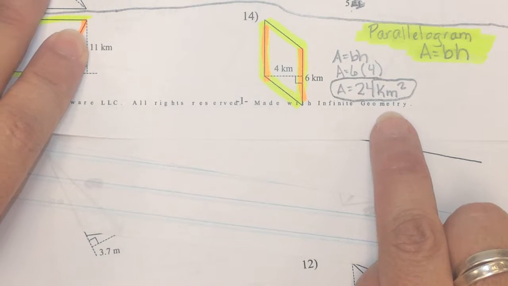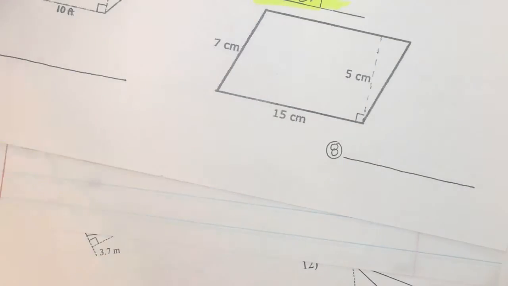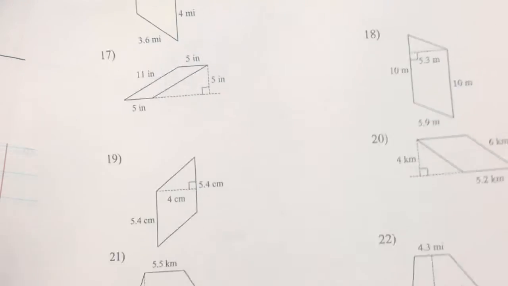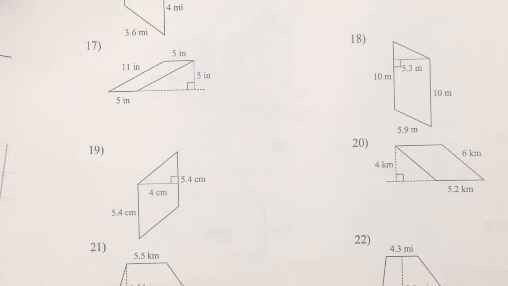You could flip-flop the numbers on this one. My thing is a lot of you looked at a parallelogram and instantly divided by 2. You don't do that with parallelograms.